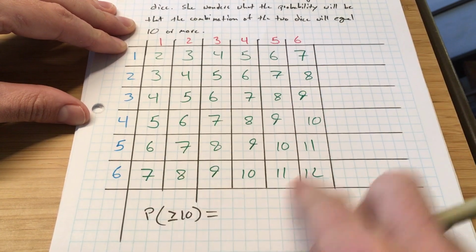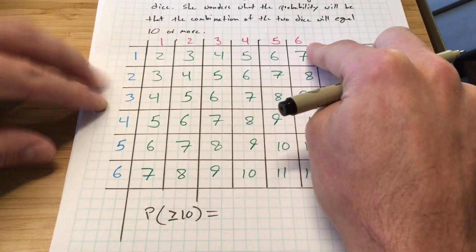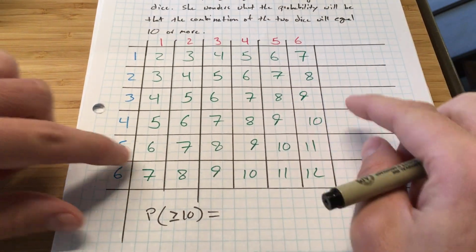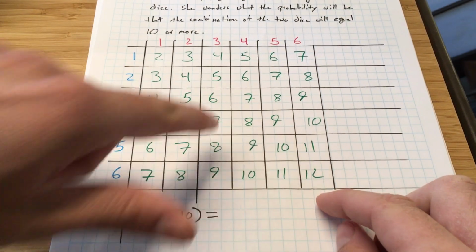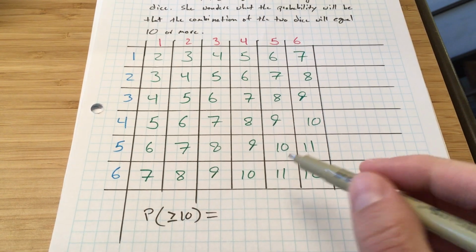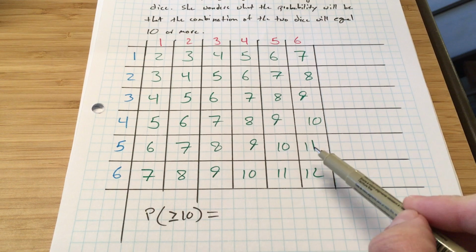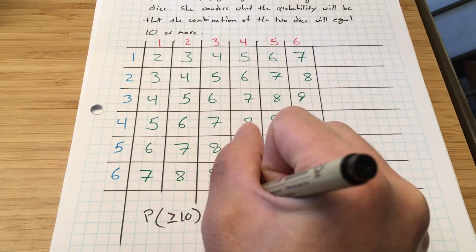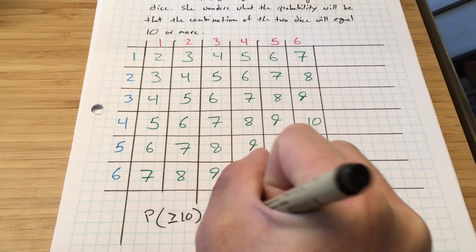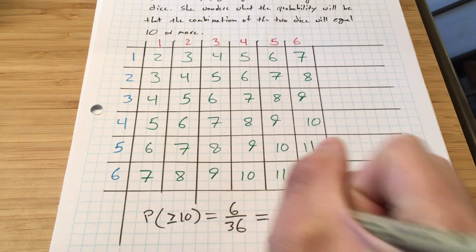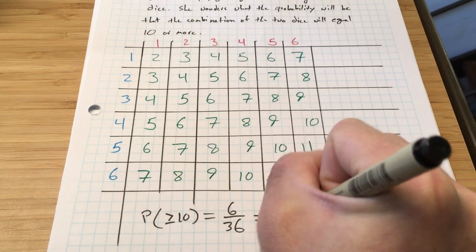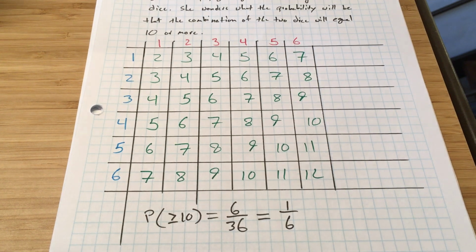So how many total outcomes do I have? Well, there were 6 up here and 6 down here. So 6 times 6 is 36. There's 36 outcomes in here. And how many times did I get 10 or more? Well, you can actually find that down here in this corner. There's 1, 2, 3, 4, 5, 6. So we could say that the probability of getting a 10 or more is 6 out of 36, which actually simplifies to 1/6.